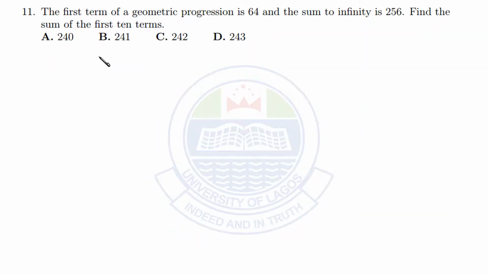In this question, it said the first term of a geometric progression is 64 and the sum to infinity is 256. They ask us to find the sum of the first 10 terms. And don't forget that the sum to infinity of a geometric progression is given by this formula, a over 1 minus r. And if we substitute all these parameters inside, what are we going to have?